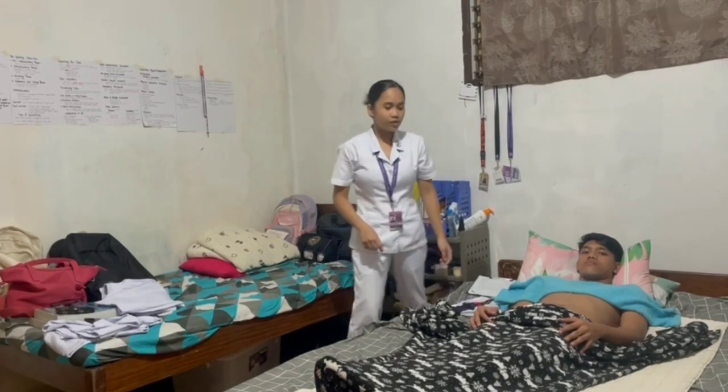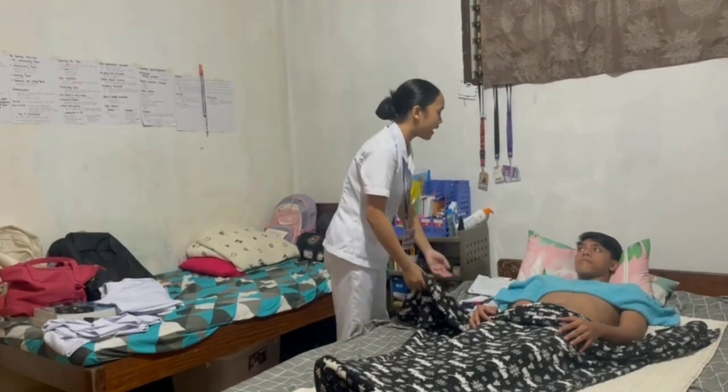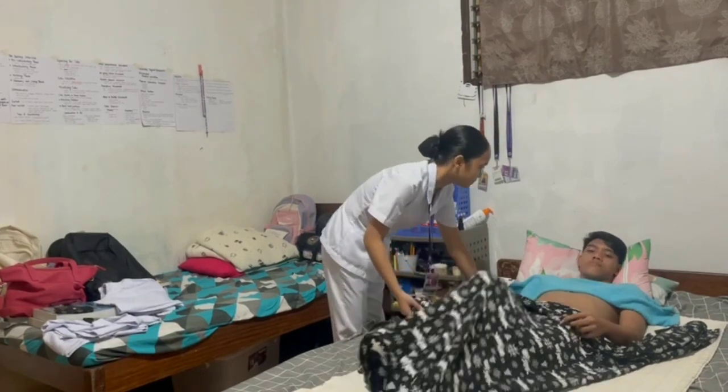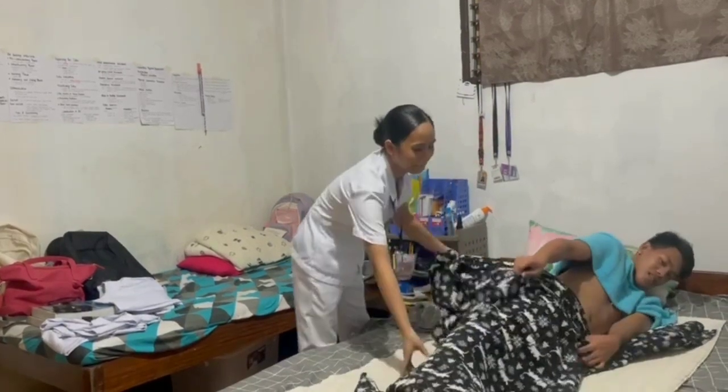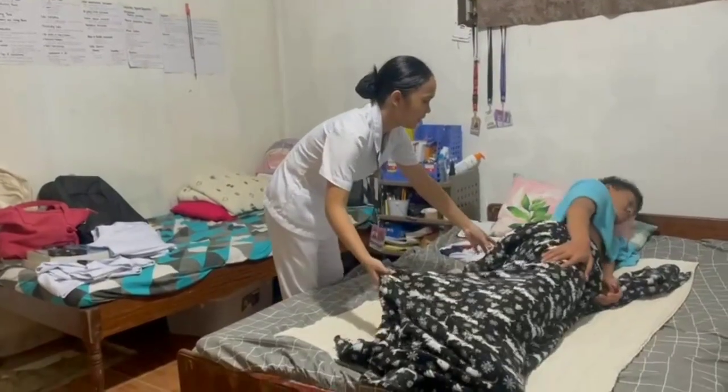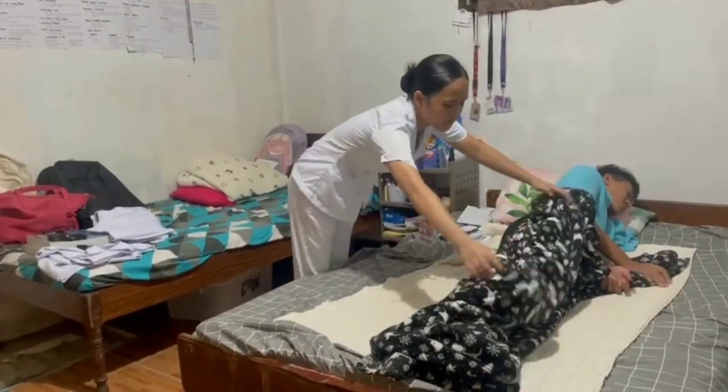And now test first the psoas sign. Ask the client to lie on the left side. Hyperextend the right leg of the client and note for pain and reaction of the client. Okay, sir, can you please do a side-lying position? And I'm going to expose this part.